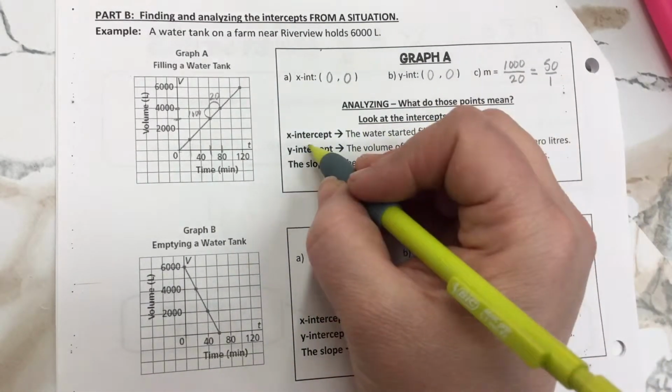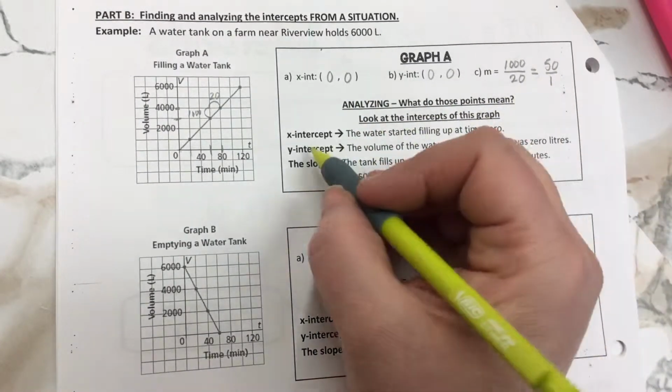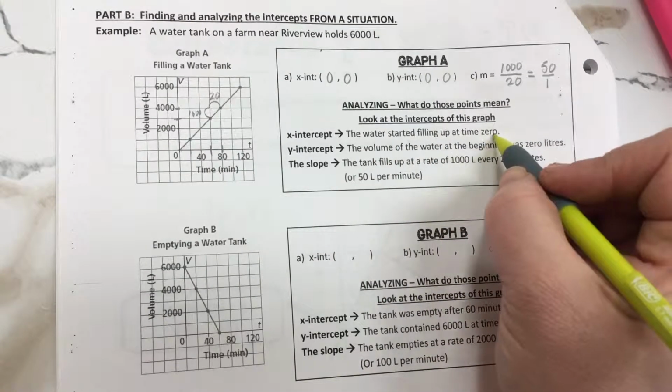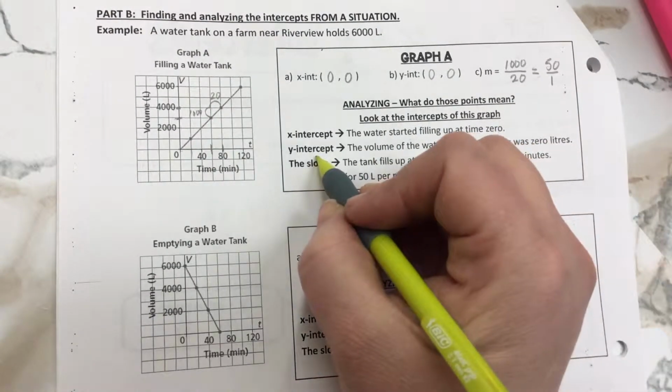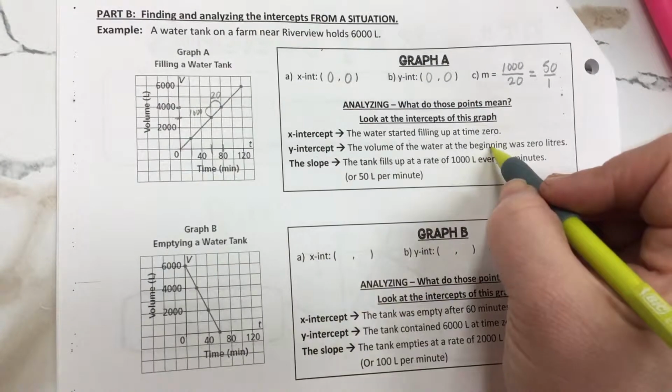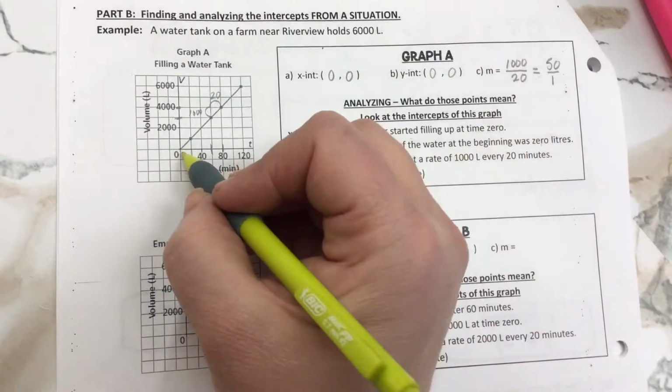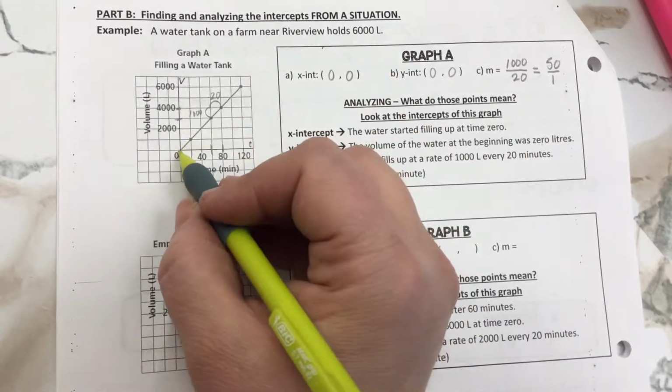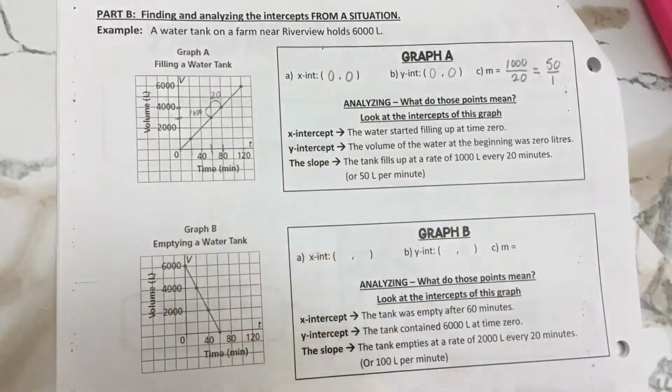Okay. So then when you're looking at the intercepts and you want to analyze what these 3 points actually mean, the x-intercept means that the water started filling up at a time of 0. And the y-intercept means that the volume of the water at the beginning was 0. So it started at 0 liters and it filled up, and it started at time 0 and it went on for 120 minutes.